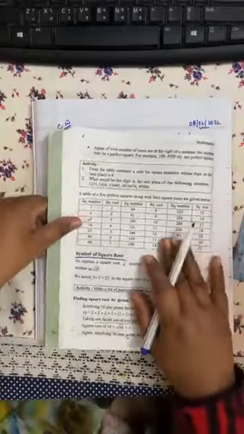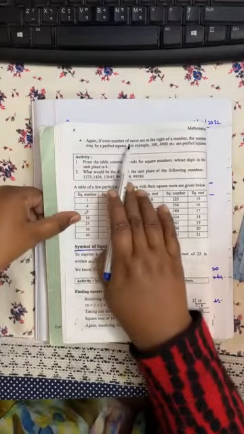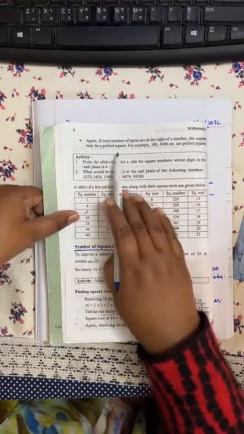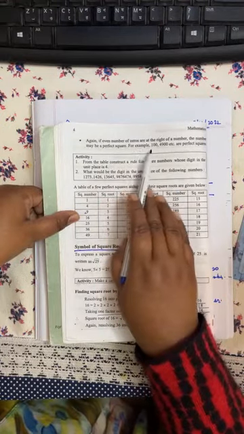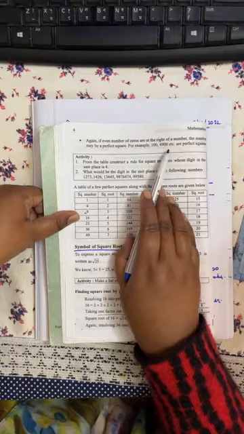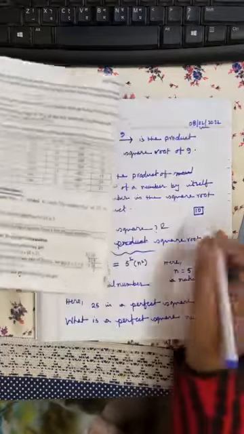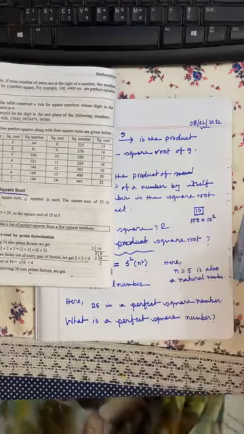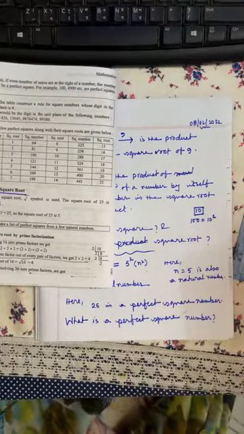And another criteria we have, again, if even numbers of zeros are at the right of a number, the number may be a perfect square. For example, 100, 4900, etc. are perfect squares. See here, 100, we can write it as 10 square. So 100 is a perfect square number.